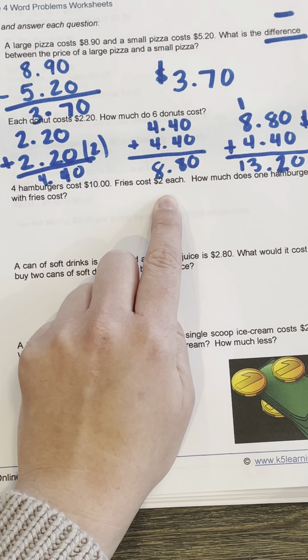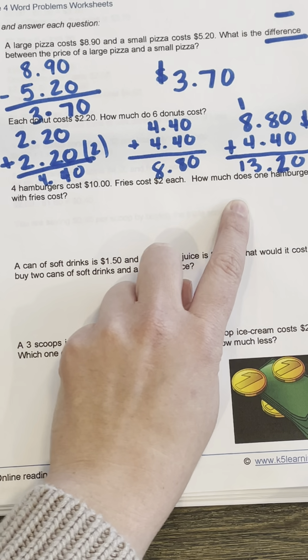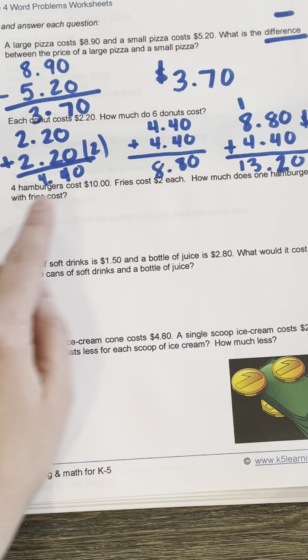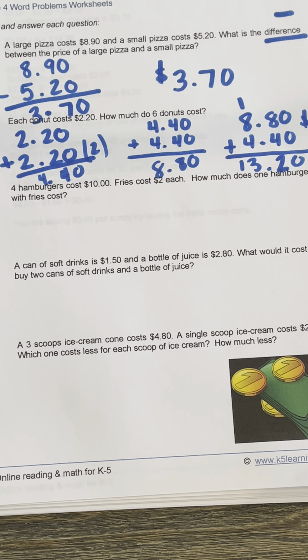Our next problem, it says 4 hamburgers cost $10. Fries cost $2 each. How much does 1 hamburger with fries cost? Okay, so in this case, we got to start thinking. I got $10, and I got to figure out how much it costs for 4 hamburgers. And I have to figure out how much it costs for 1 hamburger.